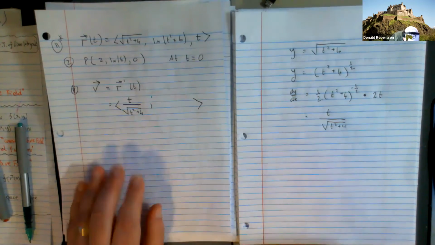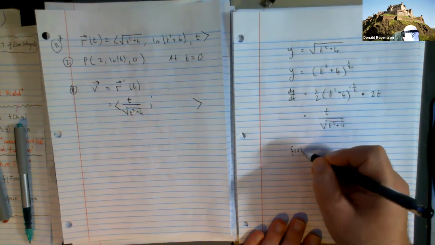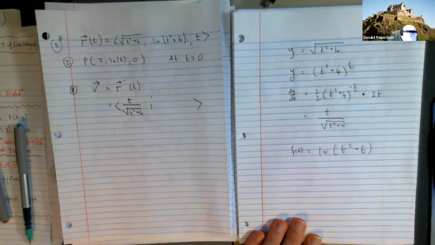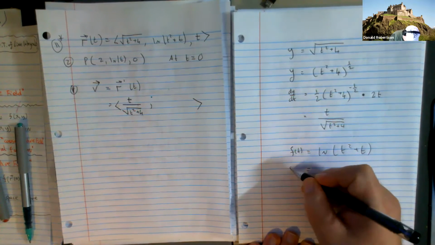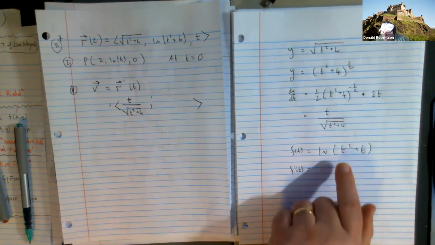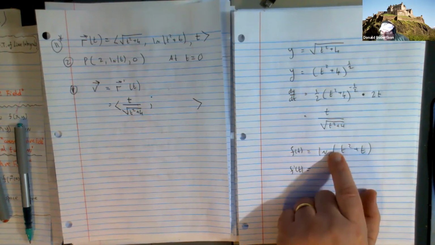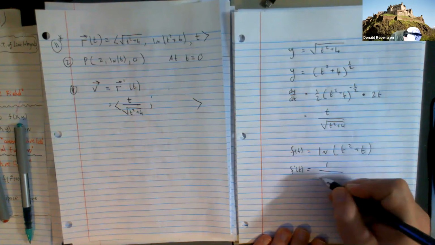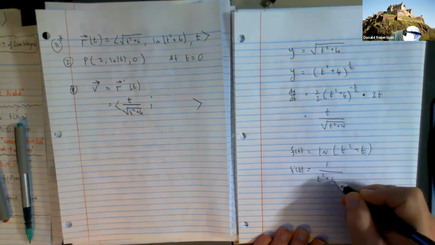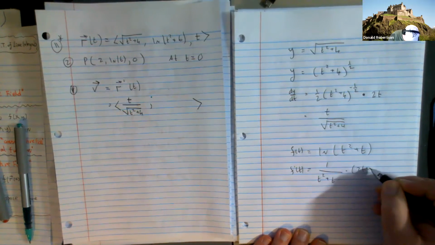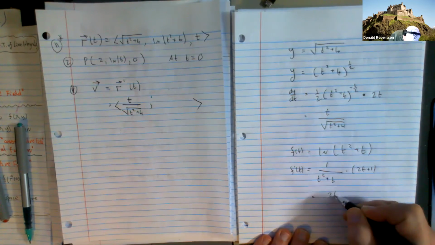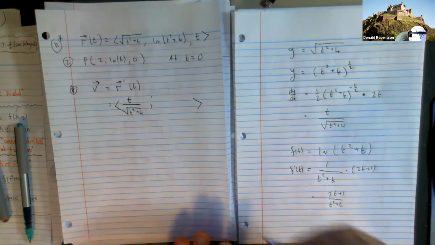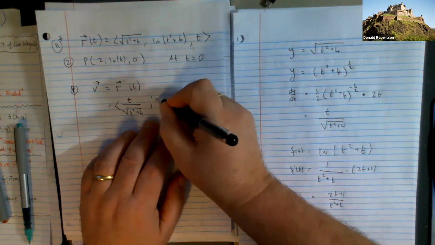Check. Okay, the next one I'm going to call f of t. I want to find the derivative of that guy. Okay. This is also a chain rule, isn't it? It's a log of some function of t. And the derivative of a log is 1 over the thing times the derivative of the thing. And so if I want to make that pretty, guess that's the best I can do. So that's going to go in my second slot.